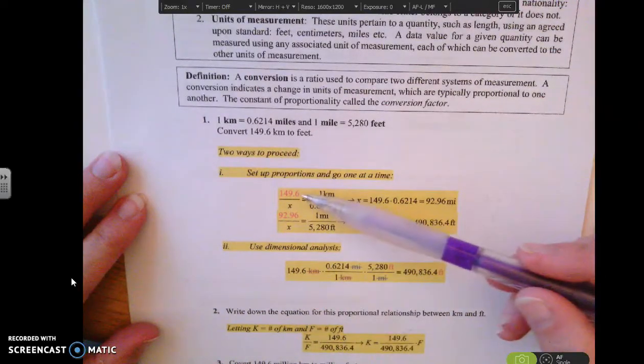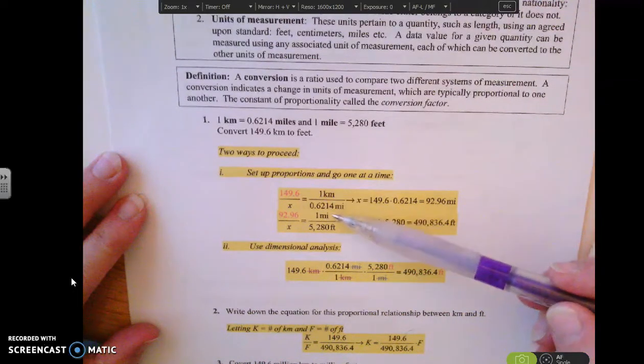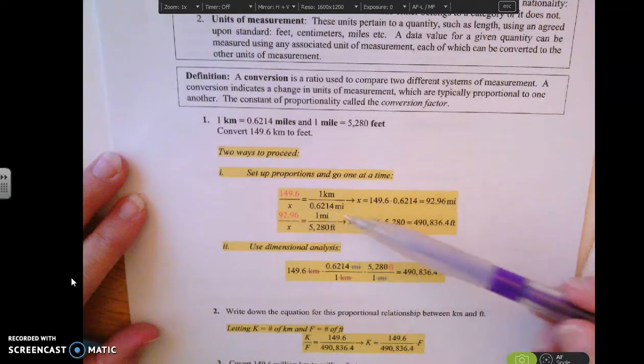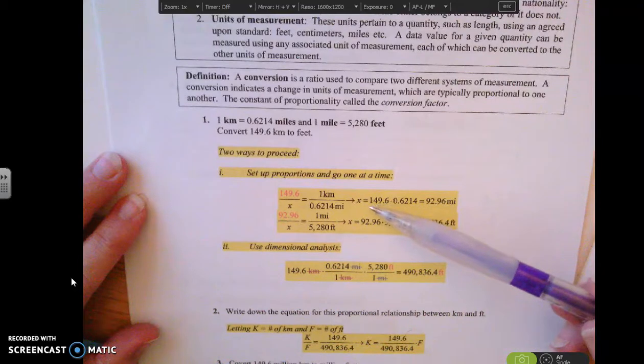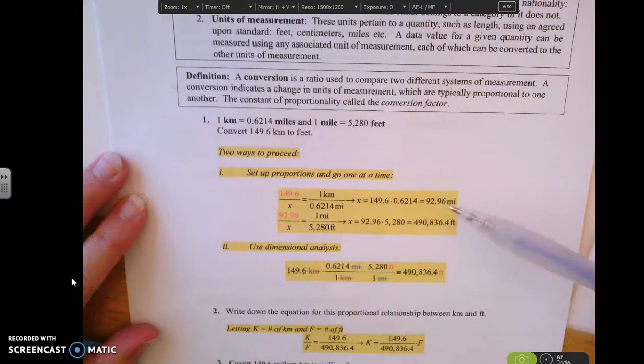So we could set it up this way. We have the 149.6 kilometers, and we're looking for feet. And we know that 1 kilometer equals 0.6214 miles. So when we cross multiply, we end up with x miles equals 149.6 times 0.6214, which is 92.96 miles.